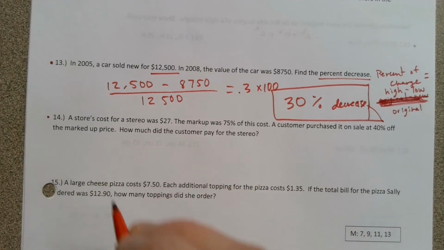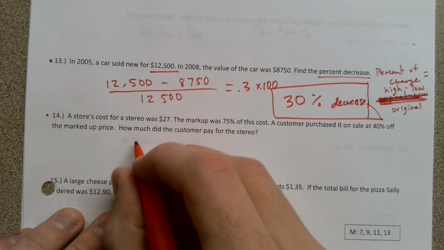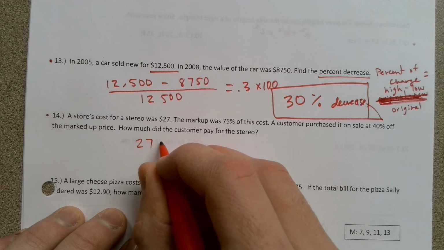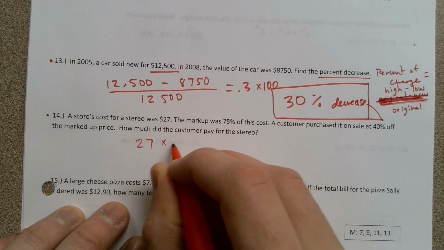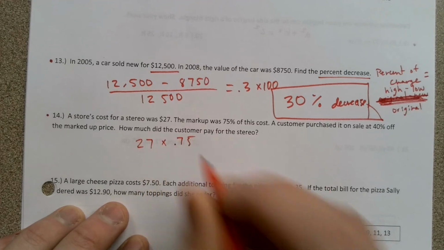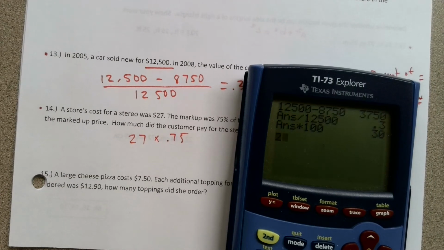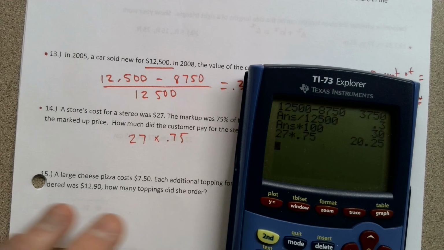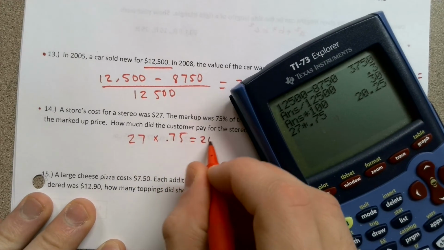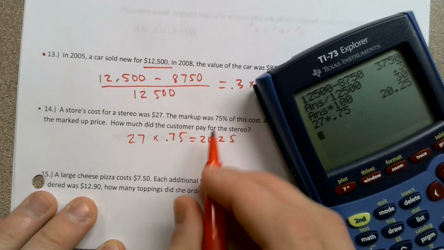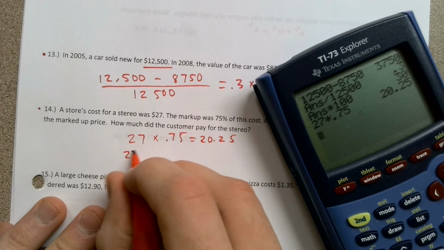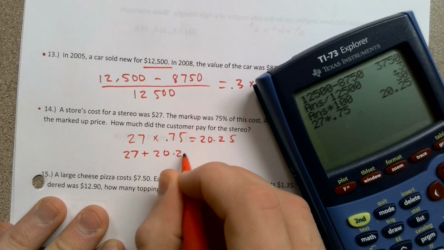So what that means is they bumped up the price. What we're going to do is take 27, multiply it by 0.75. That's the percentage as a decimal, equals 20.25. That's what they bumped up this price. So they did 27 plus 20.25.